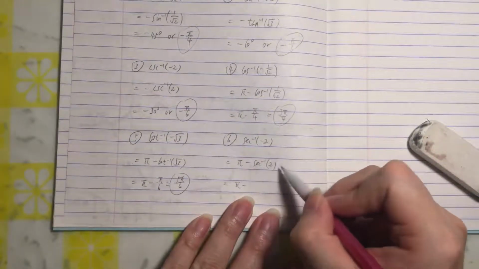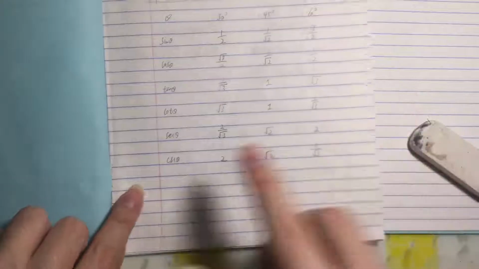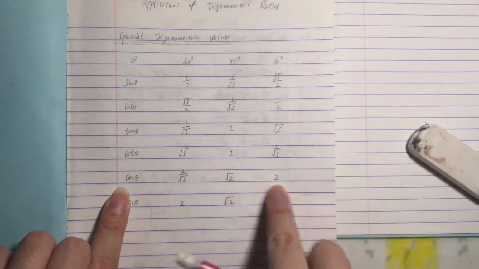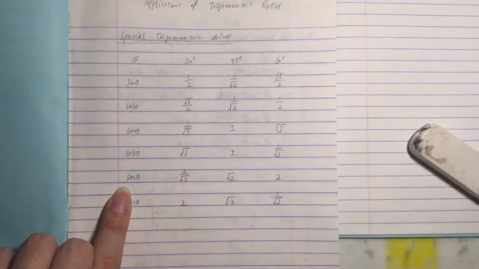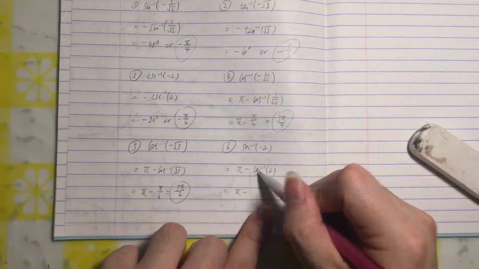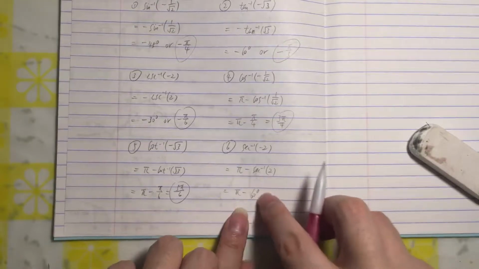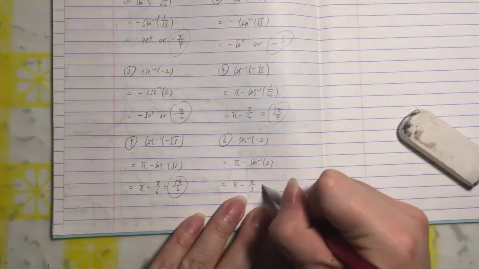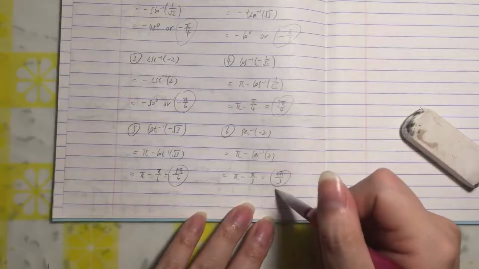Inverse secant of 2. Here, the number 2 is a special value for the secant function. We know that secant of a 60 degree angle is 2, which means inverse secant will take 2 back to 60 degrees. A 60 degree angle in radian measure is pi over 3. Next, take pi minus pi over 3, I get 2 pi over 3. That's the value of inverse secant of negative 2.